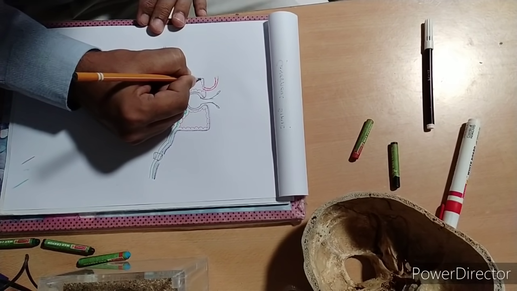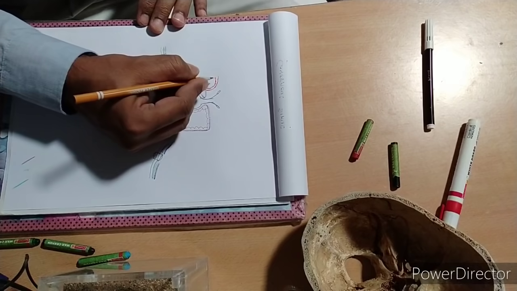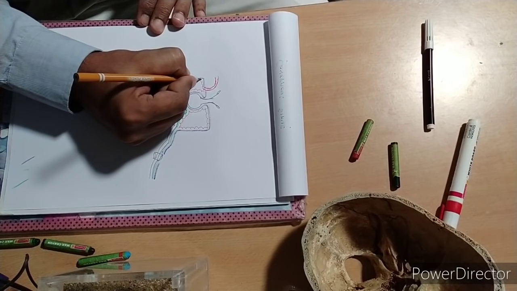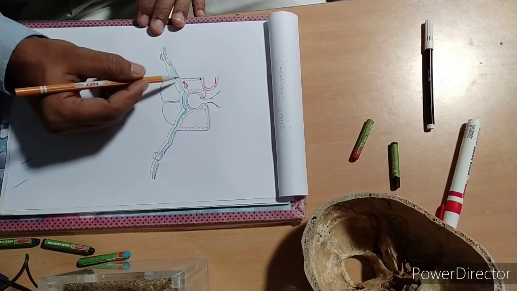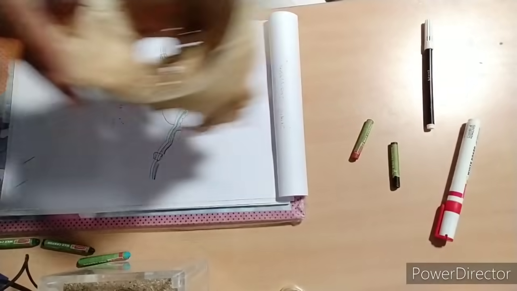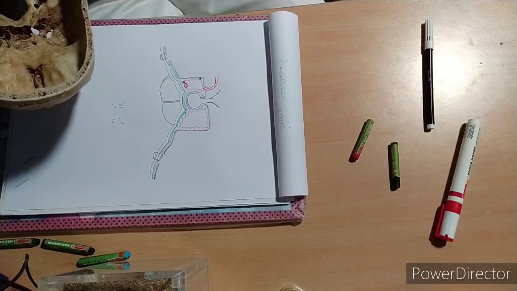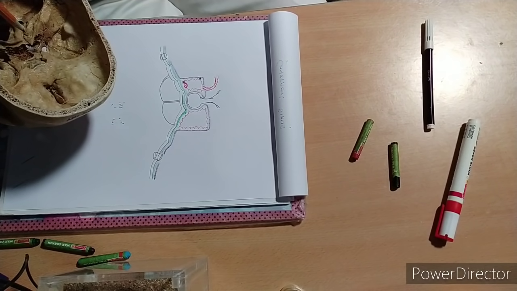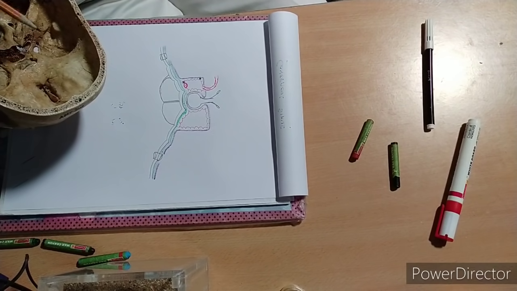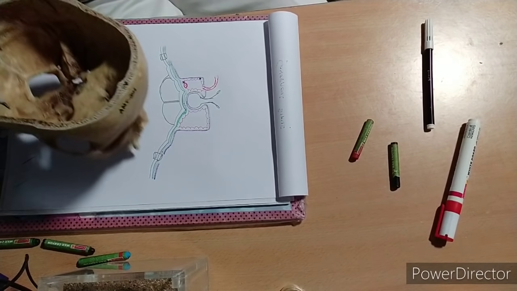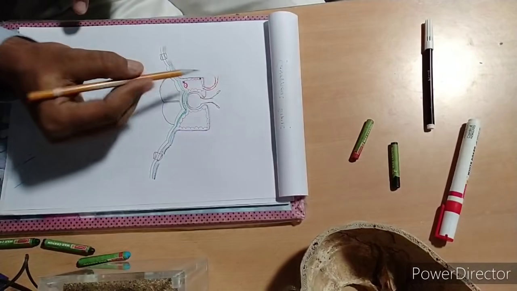So the first nerve here is the oculomotor nerve. The oculomotor nerve comes from the midbrain, passes the apex of the petrous temporal bone and then runs in the lateral wall of this cavernous sinus. Clear?